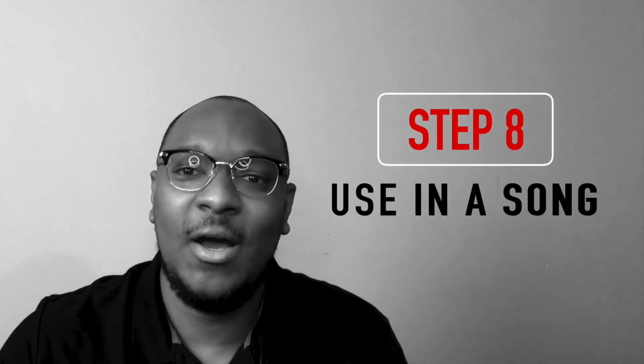You get the point. Step 8. Play it within the context of a song. Now remember, the goal is to become fluent in music. So putting the idea within a song is like going to a Spanish speaking country to become better at speaking Spanish.